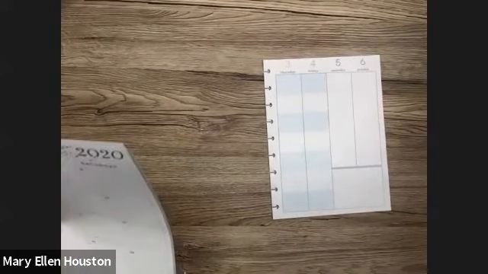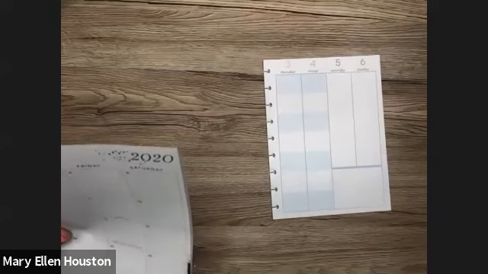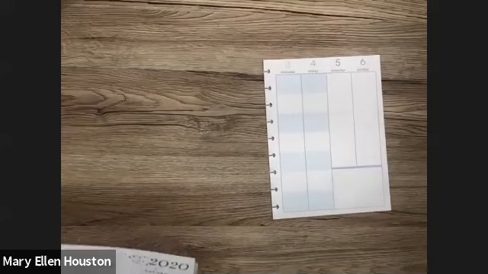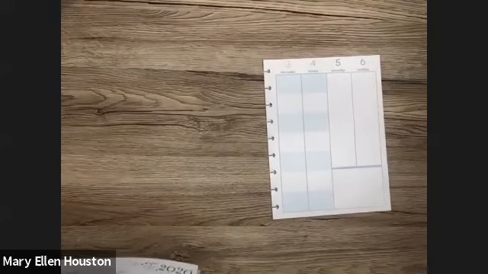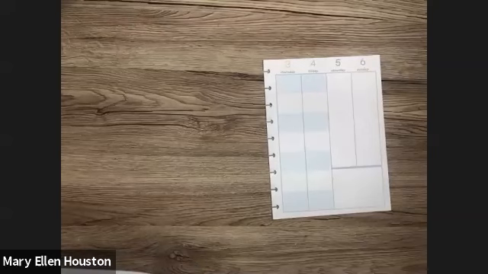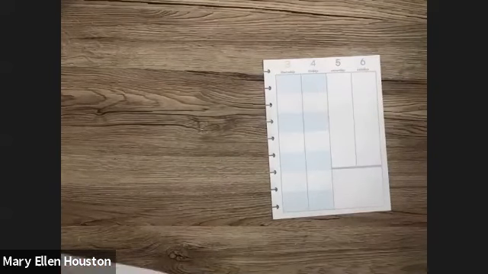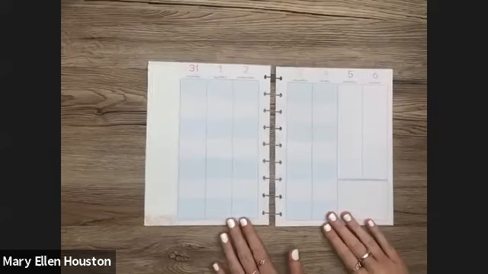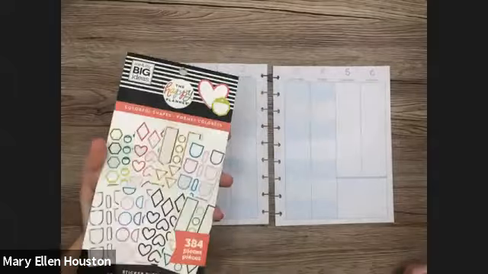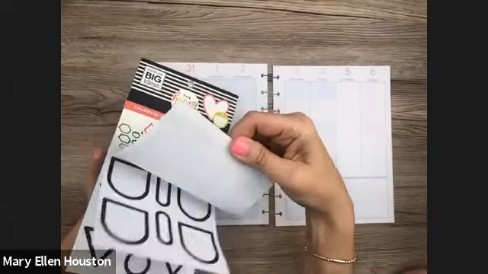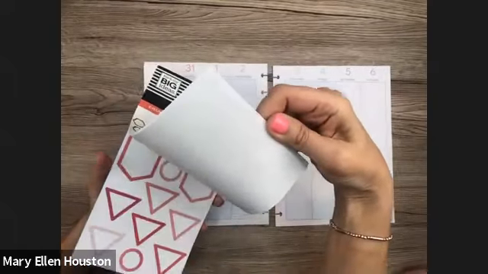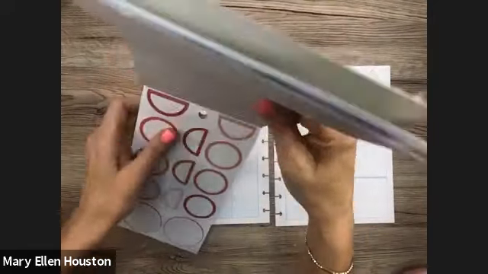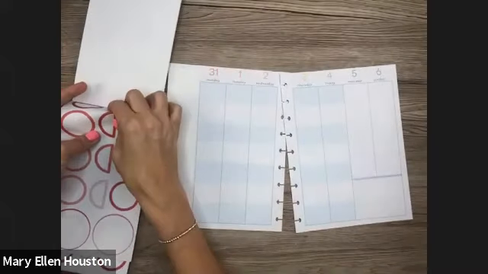I'm going to trim the side here. So I'm going to be using the colorful shapes sticker book for this. There we go. Just pretend that's straight there. Okay. So in this book, we have these cute little rounded stickers. So we're going to be doing one color for each subject.